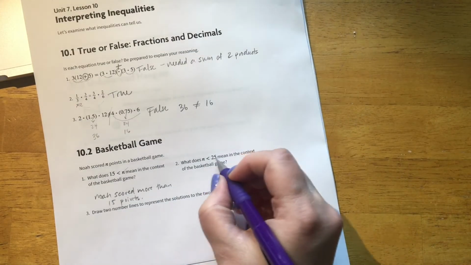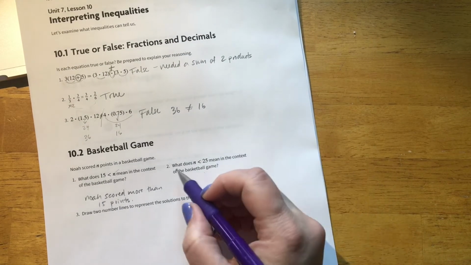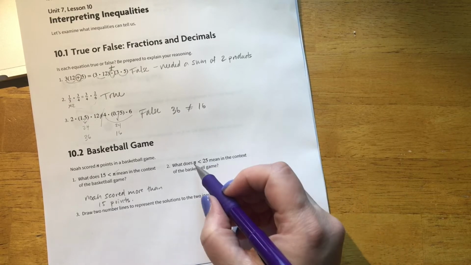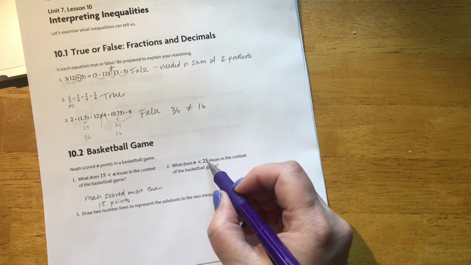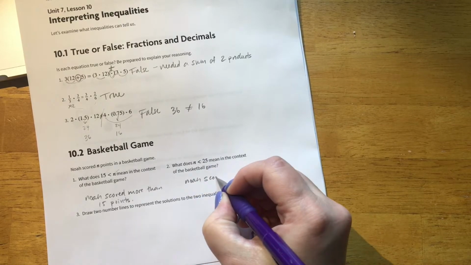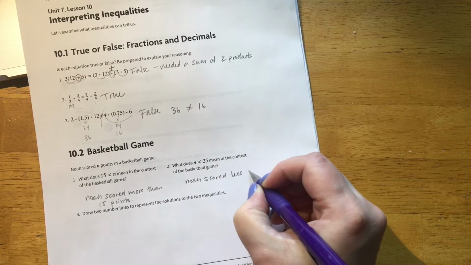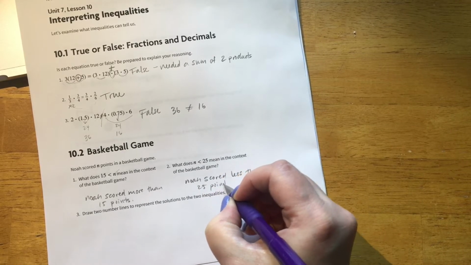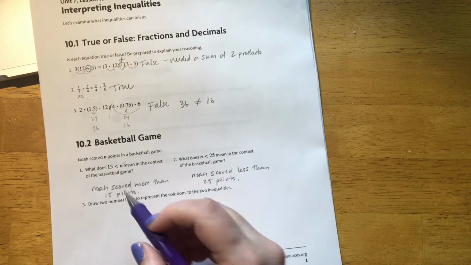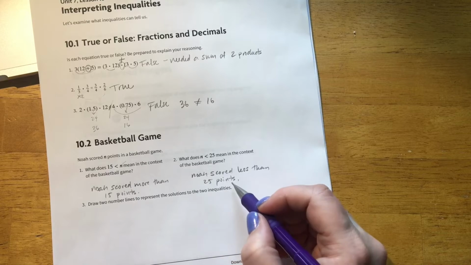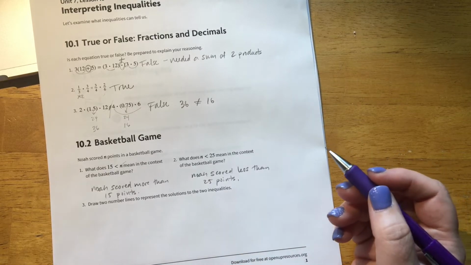Okay? See, and here's that other direction. I like this direction better. What does N is less than 25 mean in this context of the basketball game? Well, that means that Noah's points is less than 25. So Noah scored less than 25 points. So there's our two statements. He scored more than 15 points, but he scored less than 25 points.